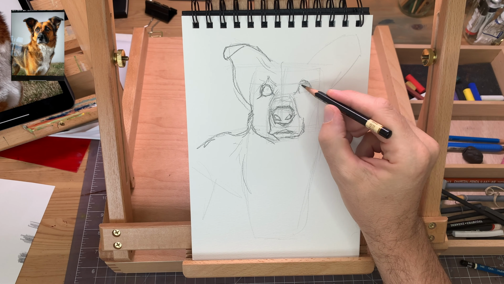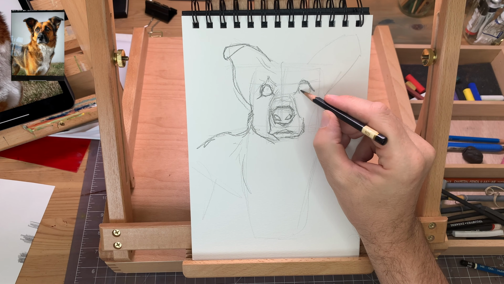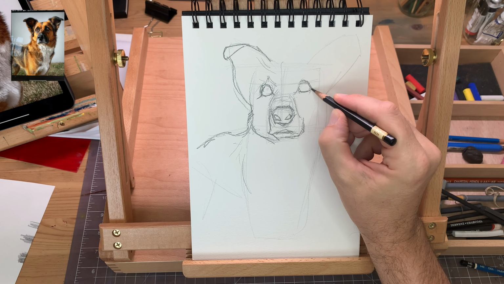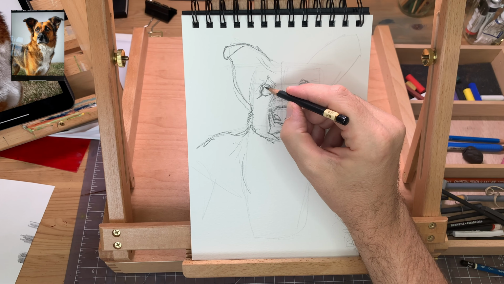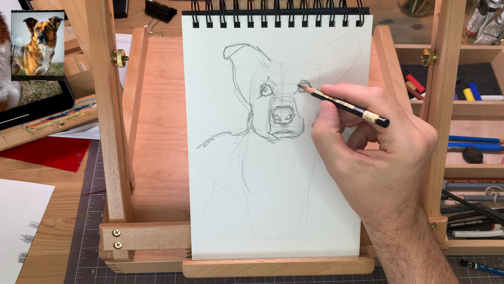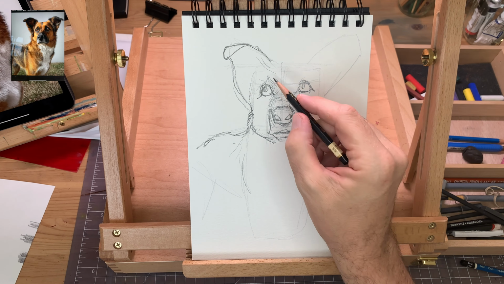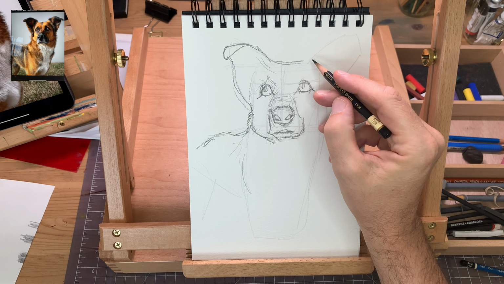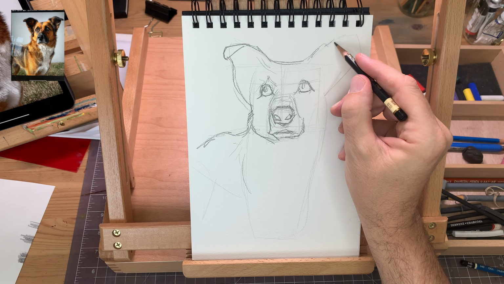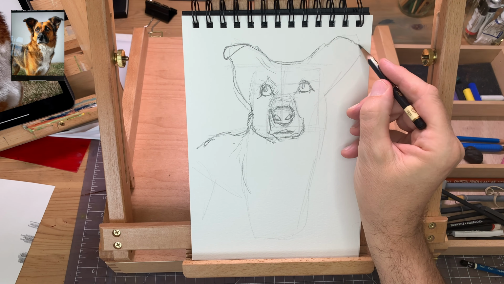And I have a pretty high H, this is an 8B, I believe, and that's putting down a very dark value here. Starting to lay in the pupils of the eye, and then going back to the contour, building it around as we go here.